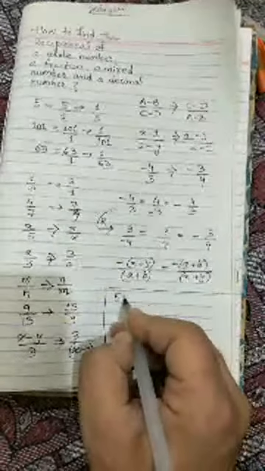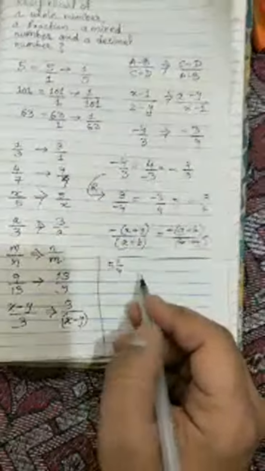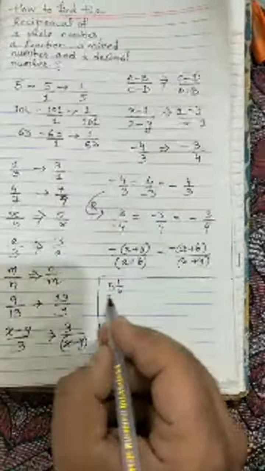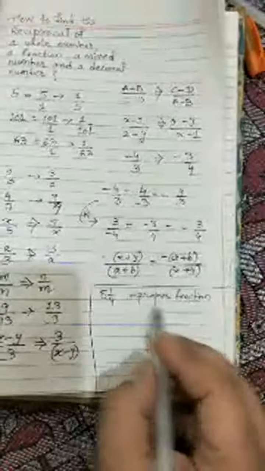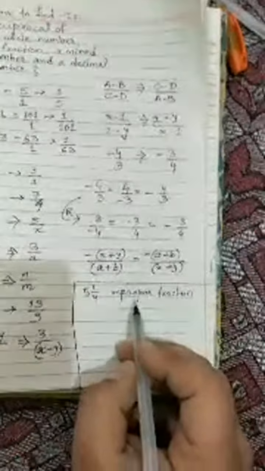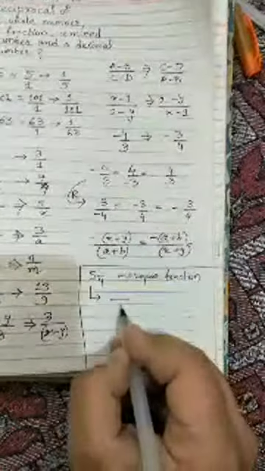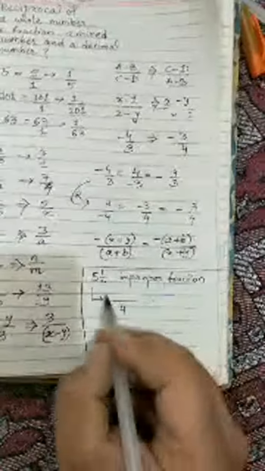Suppose the mixed number is 5 1 by 4. So to find the reciprocal, first you have to convert it into an improper fraction. And what is an improper fraction? An improper fraction means where the numerator is greater than the denominator. So you first have to convert it into an improper fraction, and in the improper fraction the denominator would be the same.